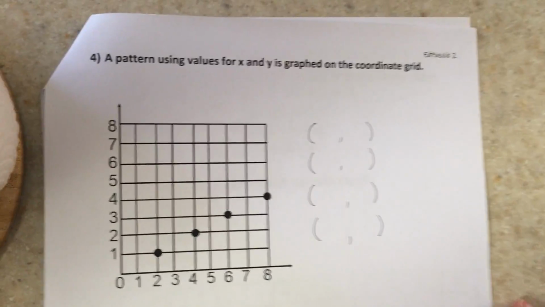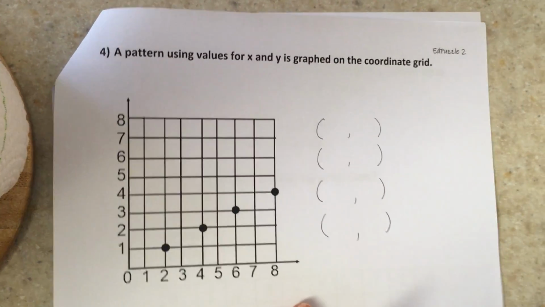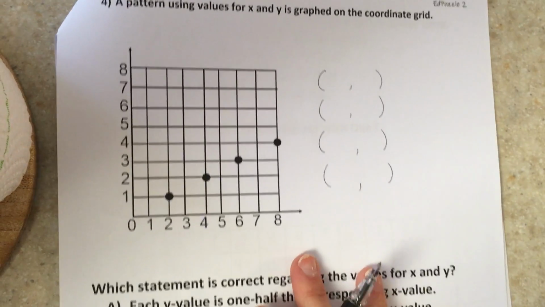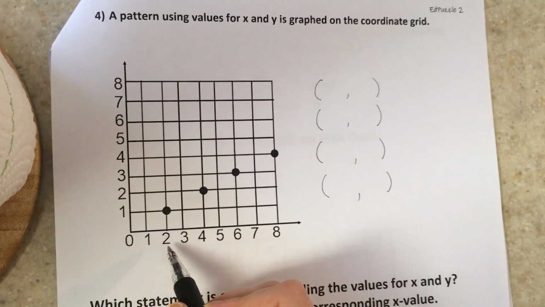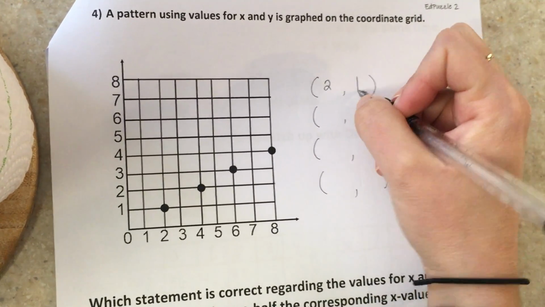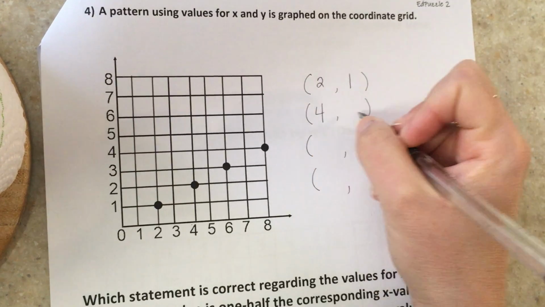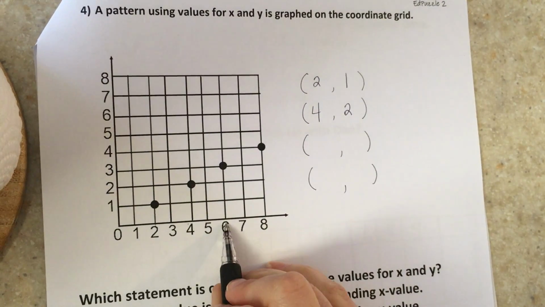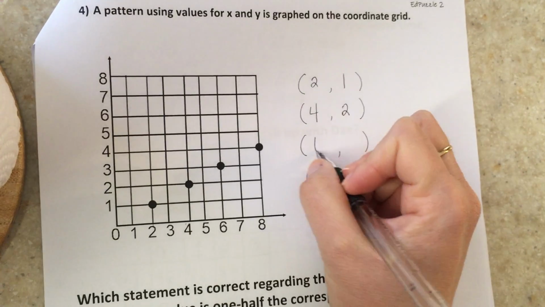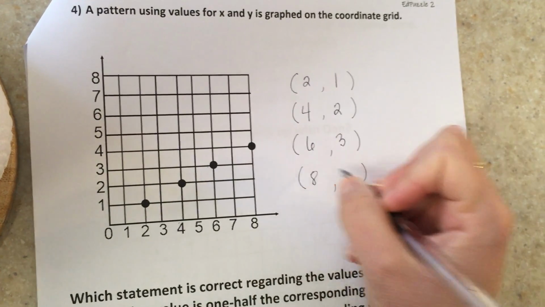Number 4, a pattern using values for X and Y is graphed on the coordinate grid. This is really similar to the problem we just did. So my first point has an ordered pair of 2, 1. My second point is 4, 2. My third point is 6, 3. And my fourth point is 8, 4.